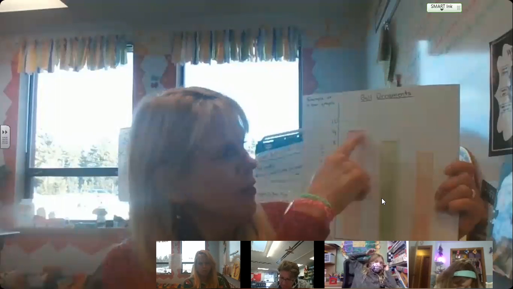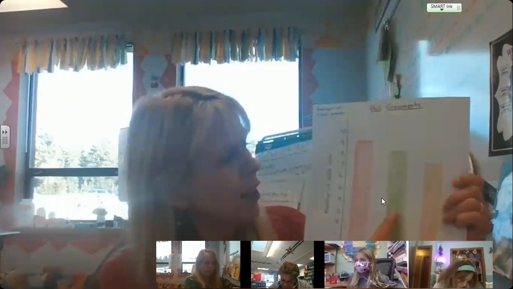So you'll see the red, my bar goes all the way up to 9. So I get 9, that takes the ornament. On the green bar, it goes up to 8, so that's my 8 green ball ornaments on my tree, and the gold bar goes up to 7 because I have 7 gold ball ornaments on my tree. So these are just different ways to display the data that I collected from my tally chart.